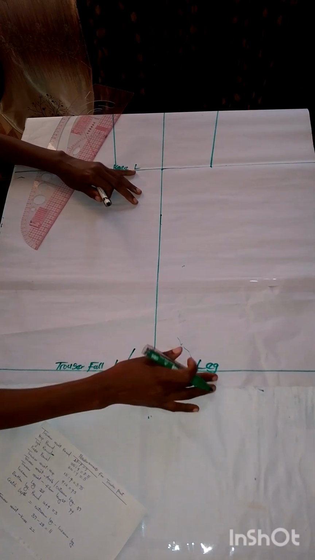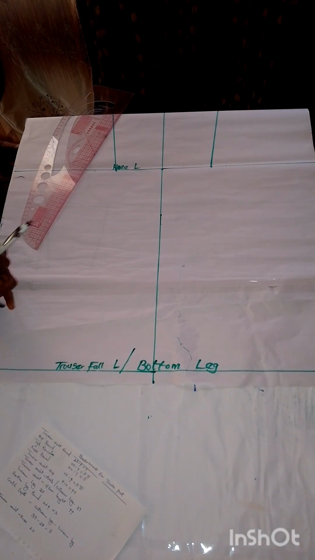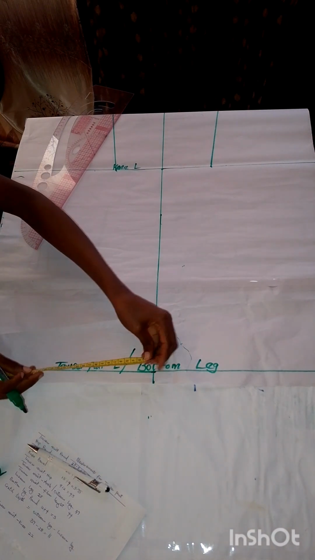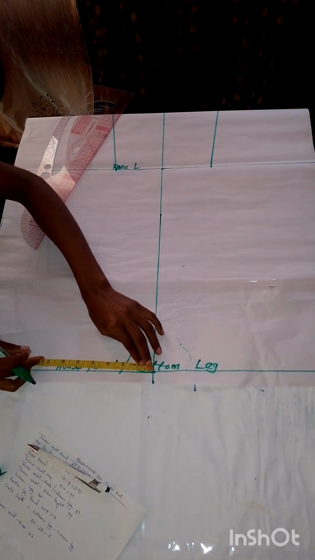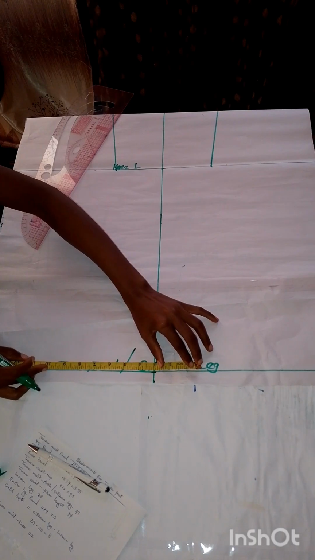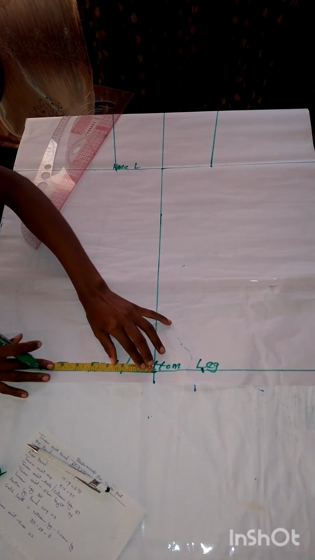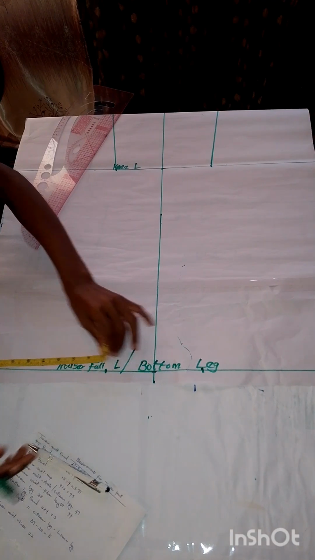I hope you can see. So we are going to go there, measure our 3 inches forward to the front and to the back, 3 inches.